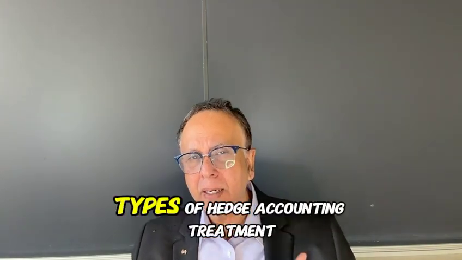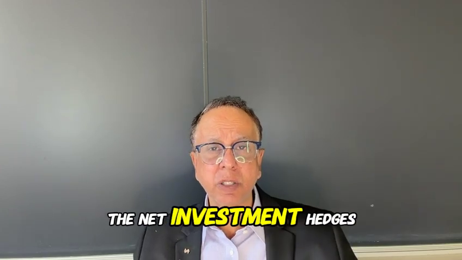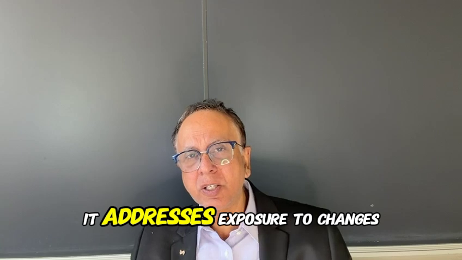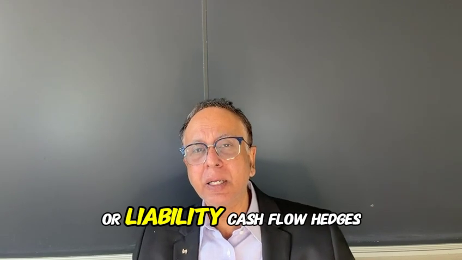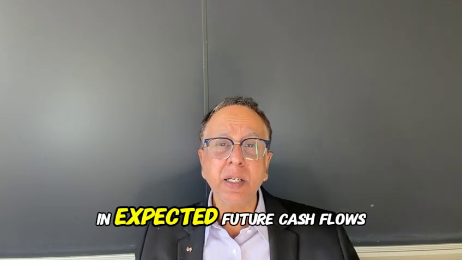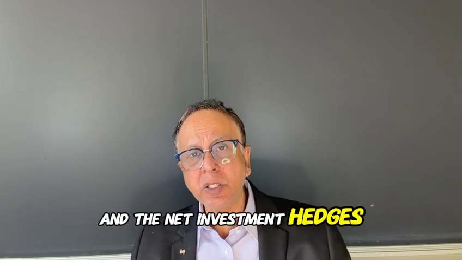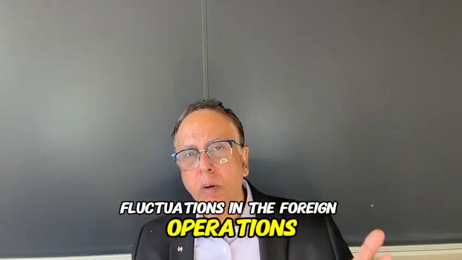And there are three main types of hedge accounting treatment. They're often called the fair value hedges, the cash flow hedges, and the net investment hedges. The fair value hedges address exposure to changes in the fair value of an asset or liability. Cash flow hedges address the exposure to variability in expected future cash flows. And the net investment hedges address the exposure to the currency fluctuations in the foreign operations.